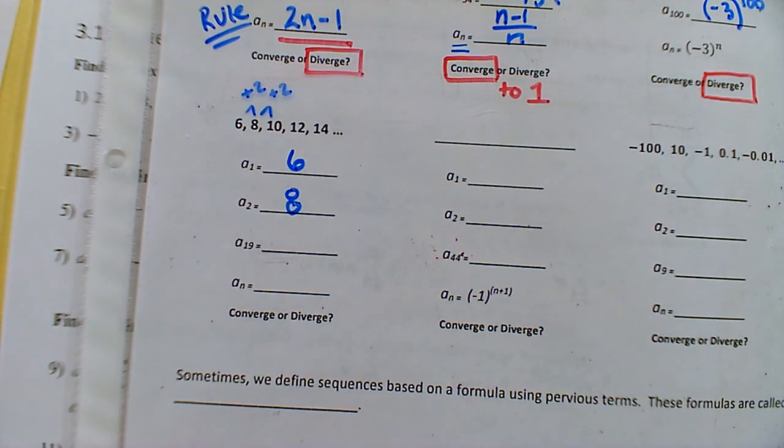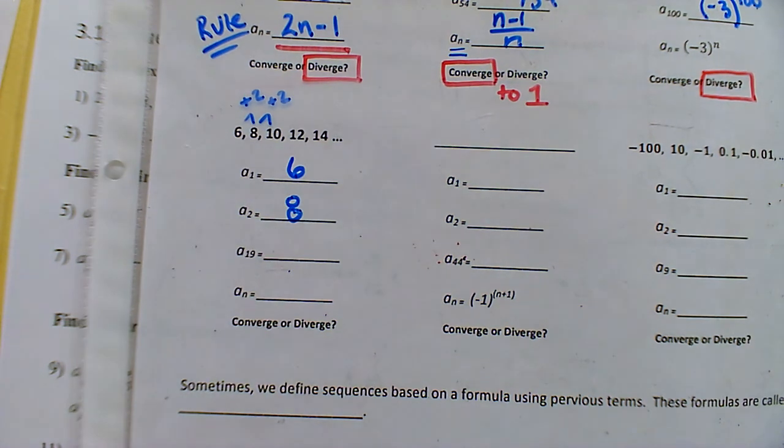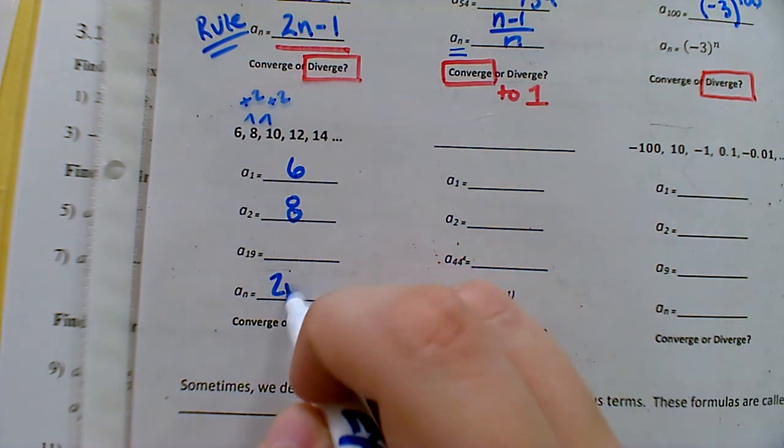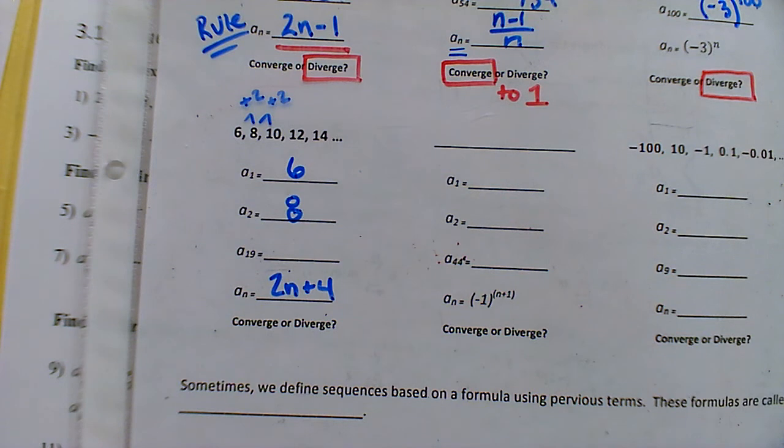Very similar to the one above it that we did. Yeah. 2n plus 4, I like it. If we plug in 1, we get 6. If we plug in 2, we get 8. So if we plug in 19, what are we going to get?